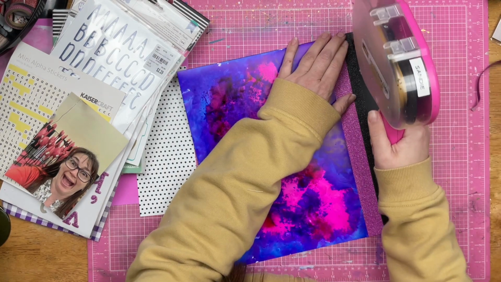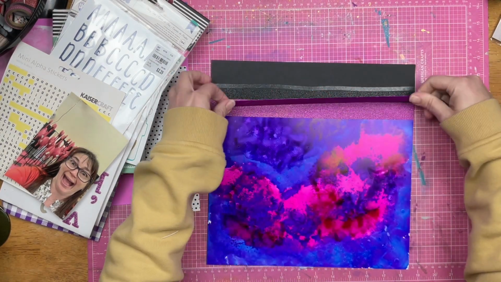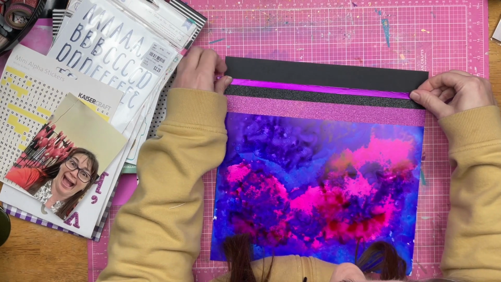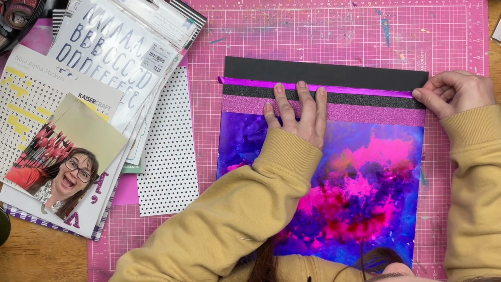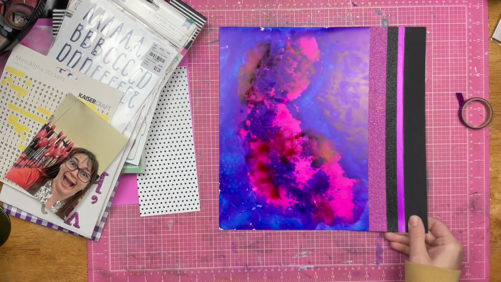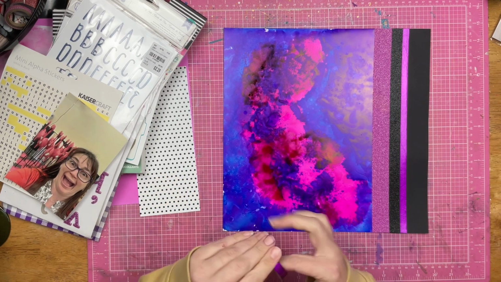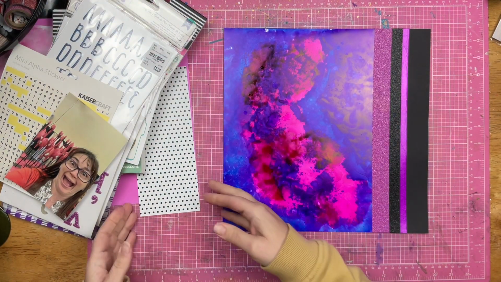The washi tape: purple sparkly, black sparkly, and this kind of, I don't even know how to describe this, but it is like uber purple washi tape. So I'm going to put those down in 3 strips. So I have the Yupo, and then the washi, and then the black cardstock.